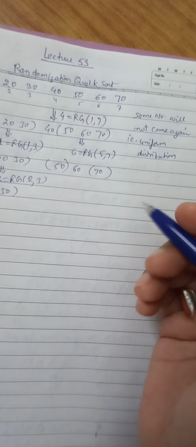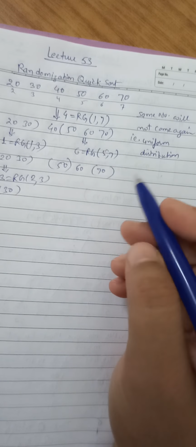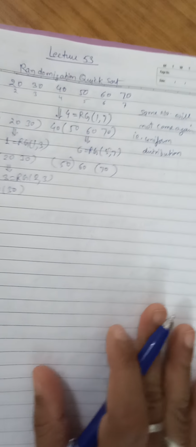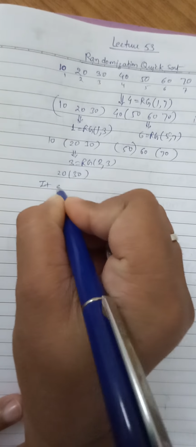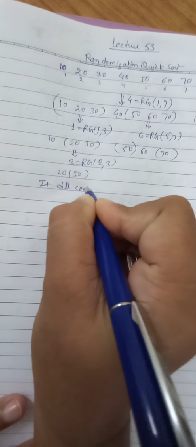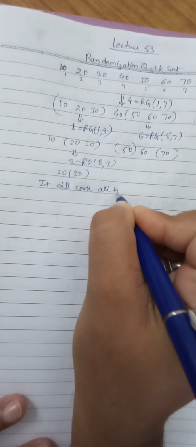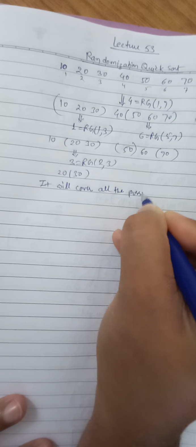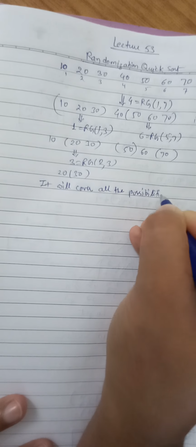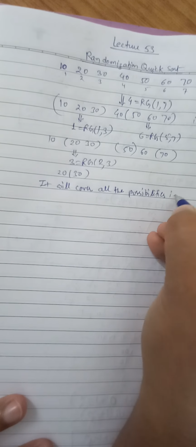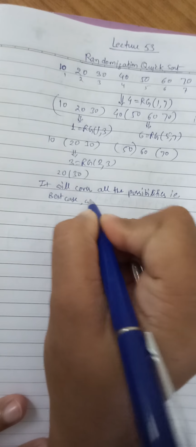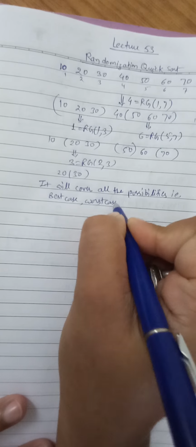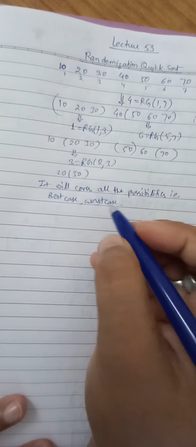So we can simply say it will get balanced partition in a sorted array, and it will cover all the possibilities, that is best case, worst case, like that.